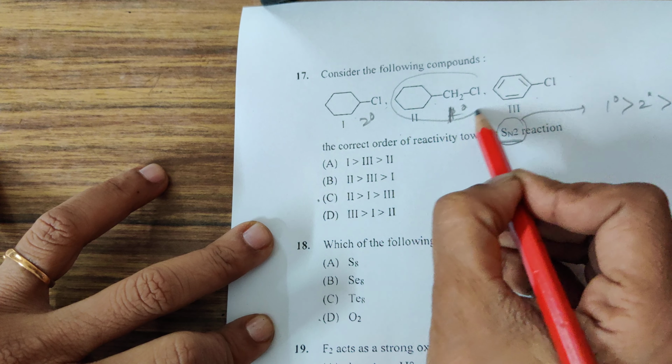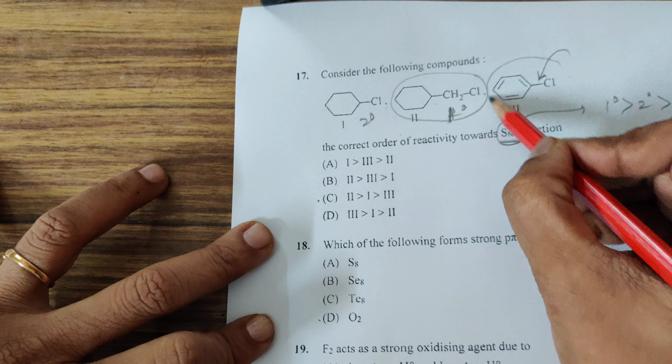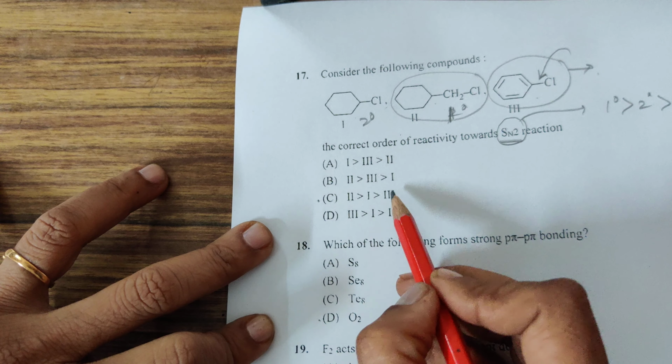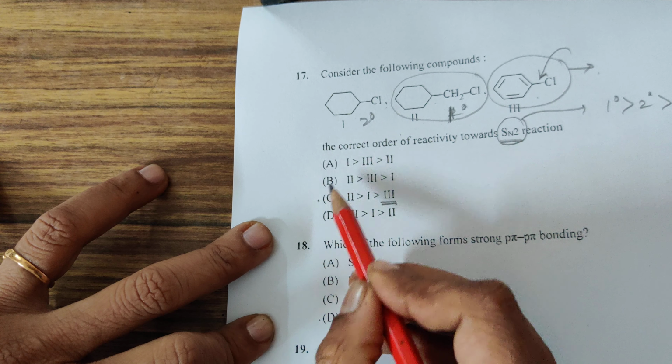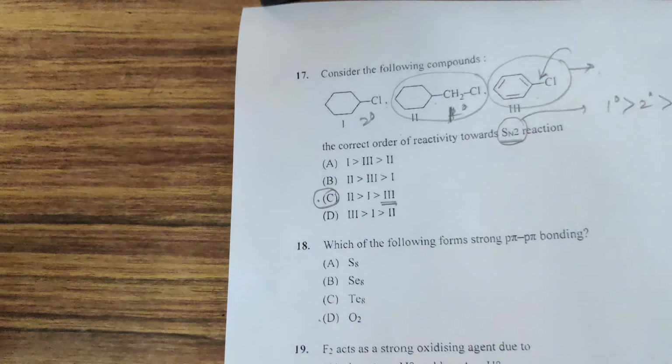Means this should be higher in order. This bond is very strong, it doesn't break at all. So this chlorobenzene, owing to the resonance, should be least. That means 3 should be at the very end. The only option where 3 is at the end is C. So your answer should be C for question number 17.